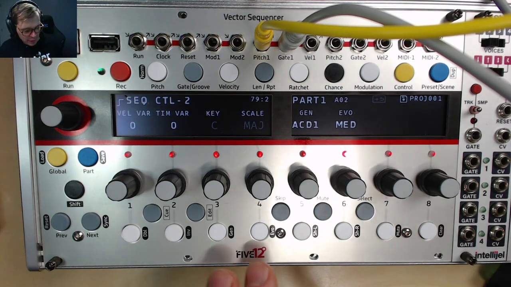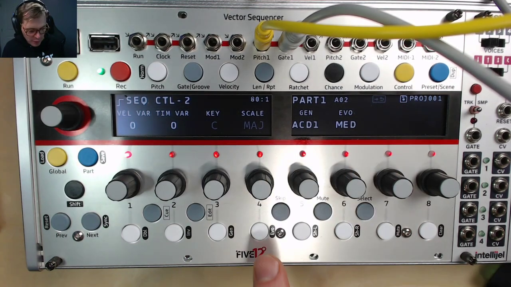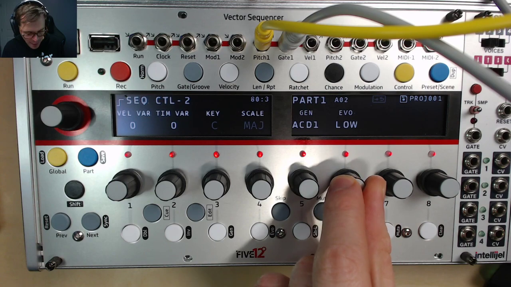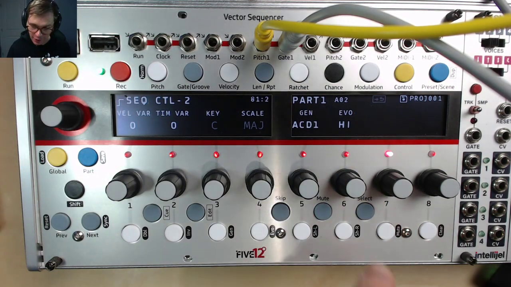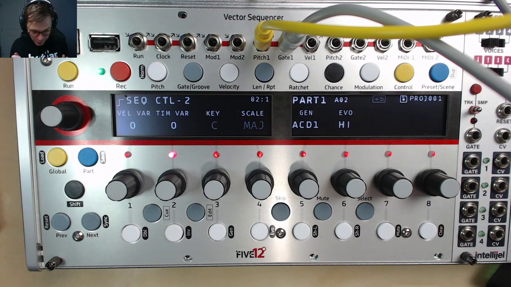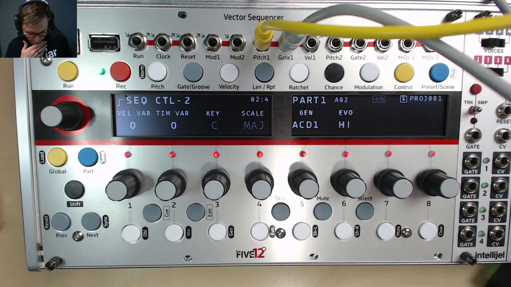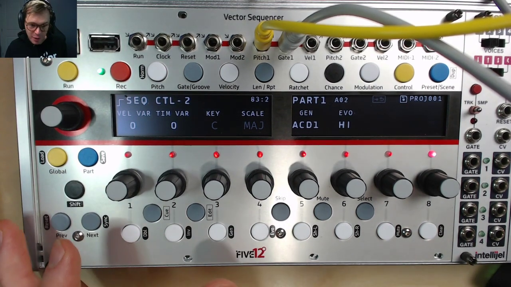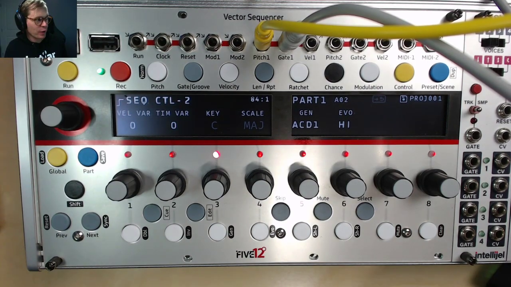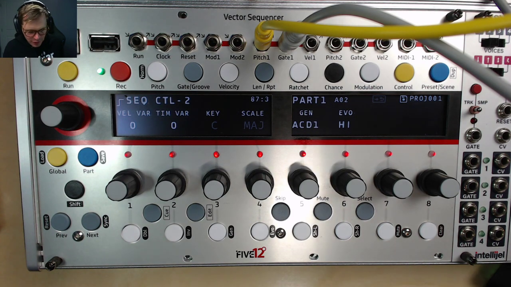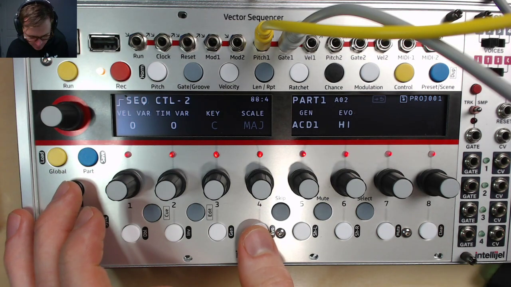So the other aspect of this that I was mentioning is Evo. So Evo is evolve, and you can set the amount of evolution that you want. I'm going to set it to high just so that it's immediately obvious, hopefully, when I hit it. But if you do shift Evo, it will take any pattern that you have, whether it's generated or something that you put together yourself, and it will subtly change it. So it might move one of the notes up or down a step or something like that, or it might insert a tie or change a gate length or things like that. So let's see what this sounds like.